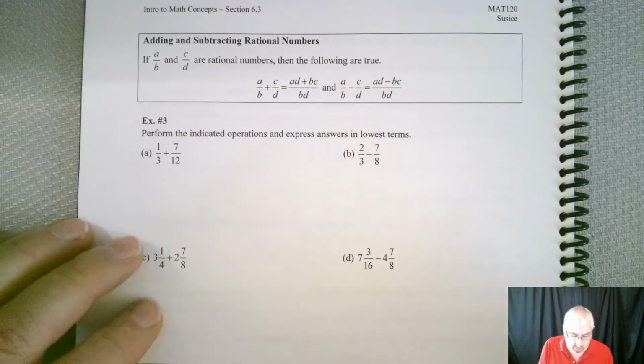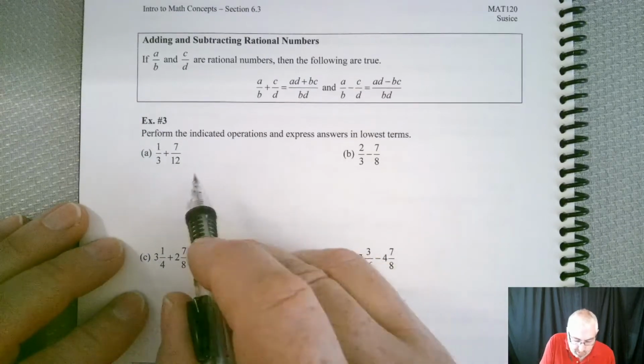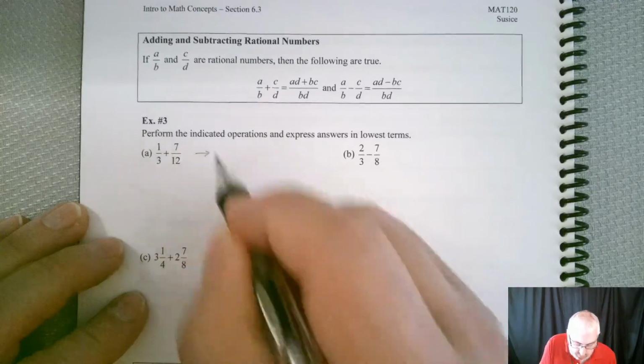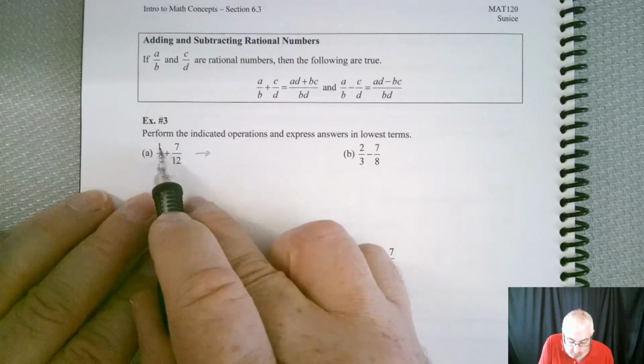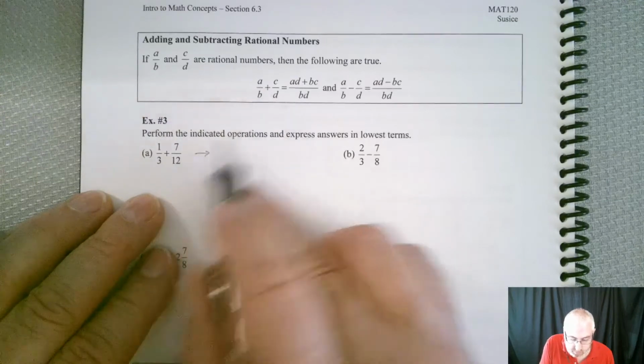So, okay, let's try this formula out with this first one. So I'm going to go right over here. We've got 1 is basically our A, 3 is our B, 7 is our C, and 12 is our D.